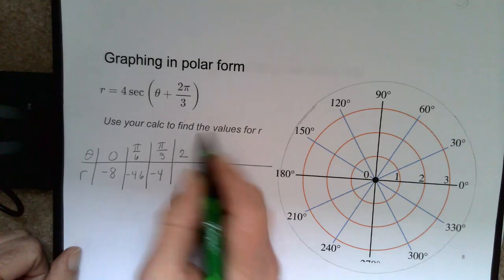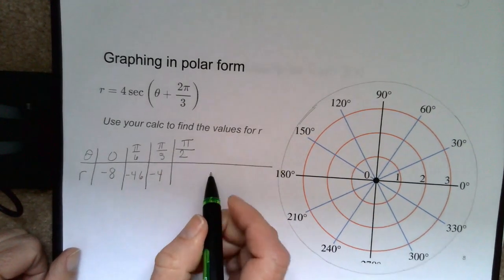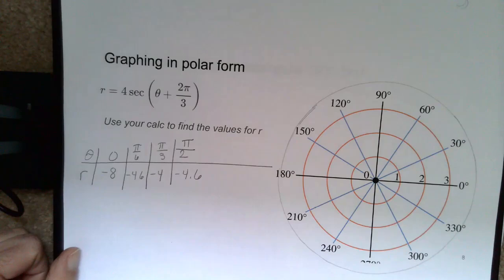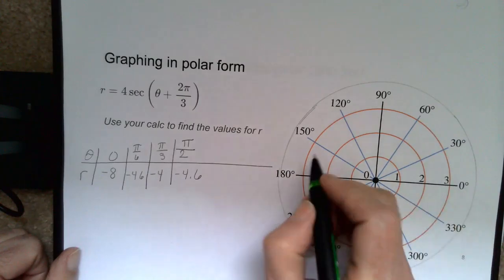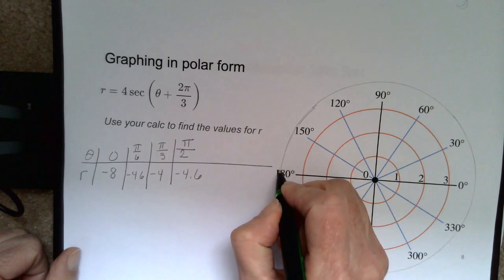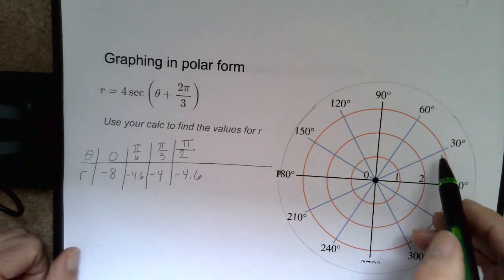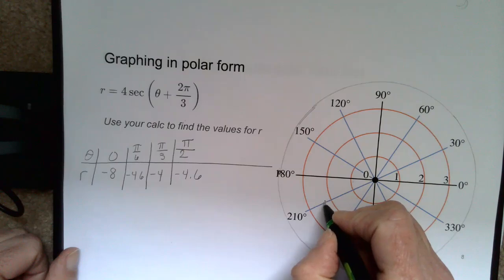And this should have been pi over 2. And this would be -4.6. Okay, so -8, now I'm going to let these be equal to 2. So -8, of course, throws it across, so we're talking right here. Okay, at pi over 6, which is right here, I'm talking about a -4.6. So 2, 4.6, maybe approximately right there.